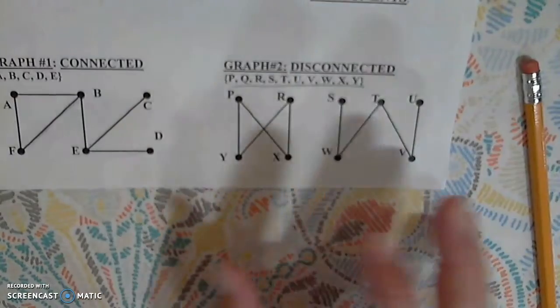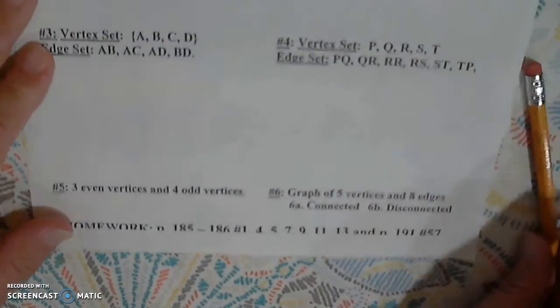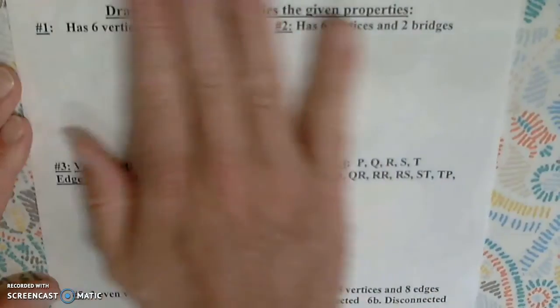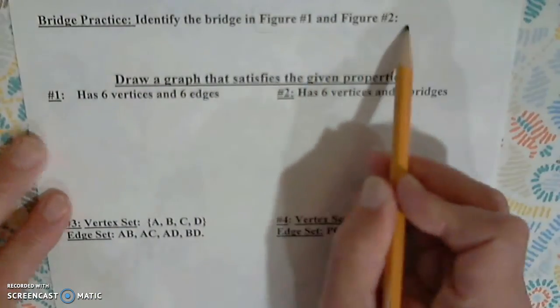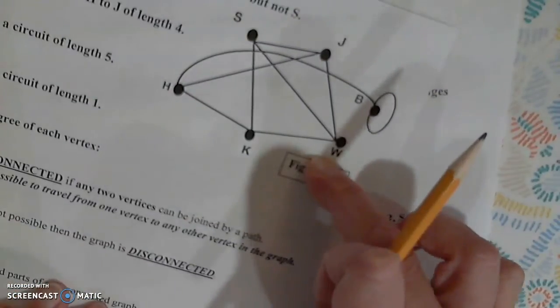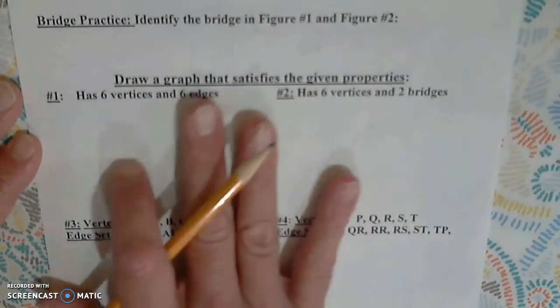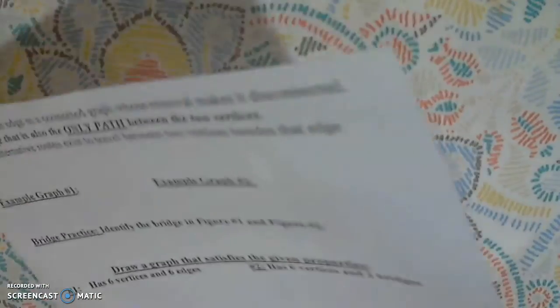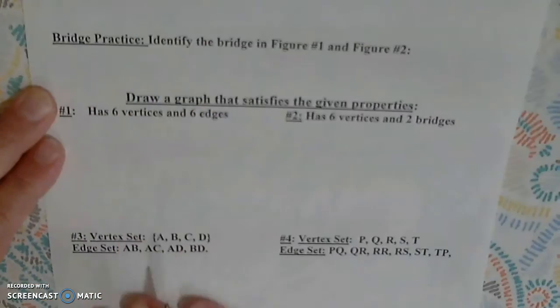All right, questions there? So the other part of your homework for this lesson, I would like you to do the rest of this page. I want you to find the bridge practice, and you're going to do figure 1 and figure 2 from the beginning, and then you're going to draw given this set of circumstances. That is going to be your homework. So bridge practice down to the bottom, okay? Any questions on 5.3? All right, that is your homework for 5.3.